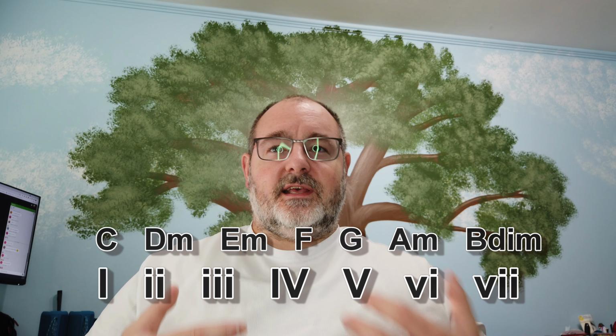And again, these are guidelines. This is how I use the circle of fifths. Now there's another way you can use it. There's a weird triangle shape you can use for major chords and seventh chords, which I don't use. It's just easier to memorize what the chords are.